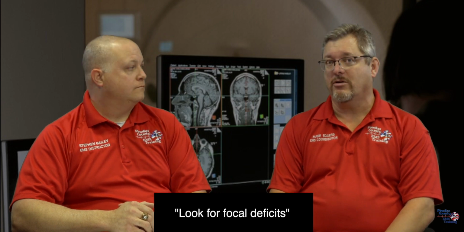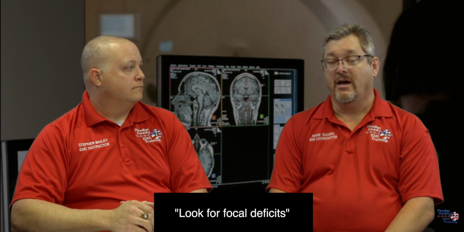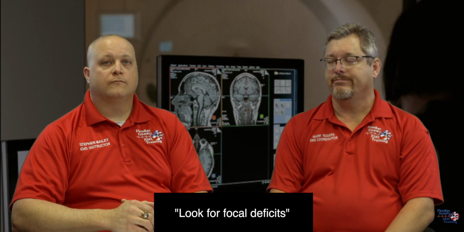So what about the posterior strokes? Those folks are going to have ataxia, problems walking, and nystagmus, which is the eyes jumping back and forth. Altered mental status could be a general symptom, but remember, you're looking for those focal deficits, and they may have some vertigo as well.